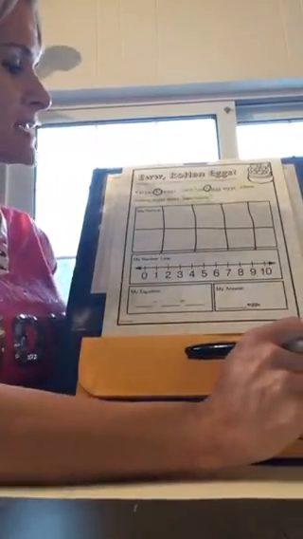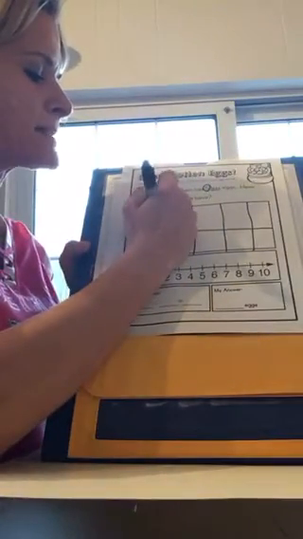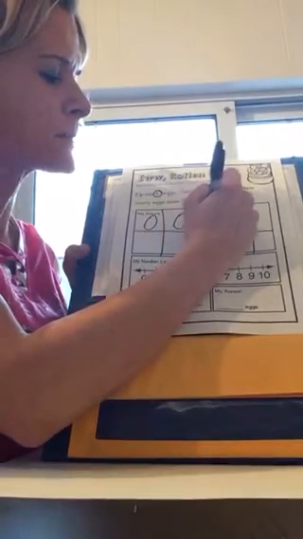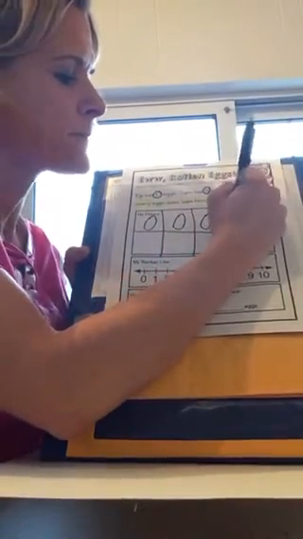Good, good. All right. Okay, Tyler, you're right. I need to draw 10 eggs. So here I go. You don't have to be perfect. Mine are a little bit like ovals, but eggs really aren't perfect ovals, are they?